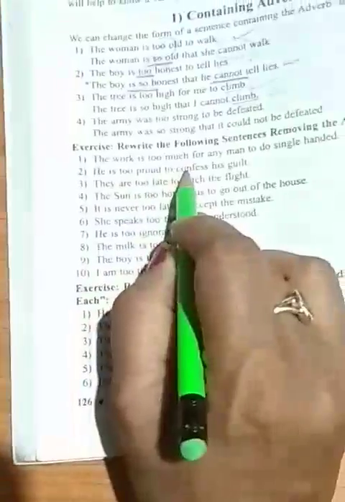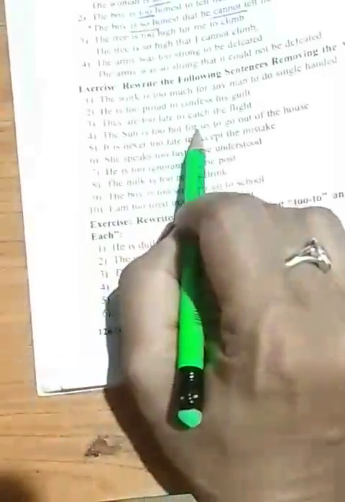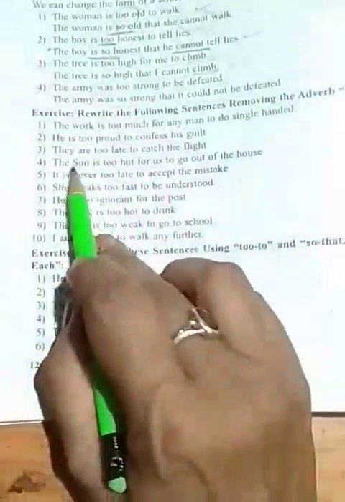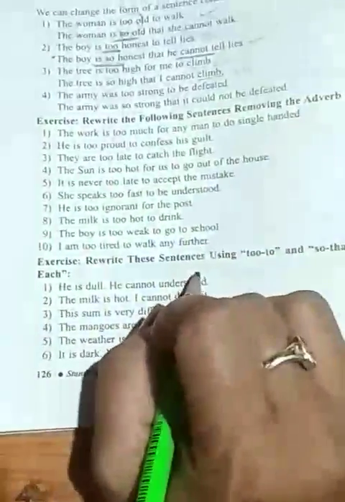He is too proud to confess his guilt. He is so proud that he cannot confess his guilt. Third one: They are too late to catch the flight. They are so late that they cannot catch the flight. The sun is too hot for us to go out of the house. The sun is so hot that we cannot go out of the house.